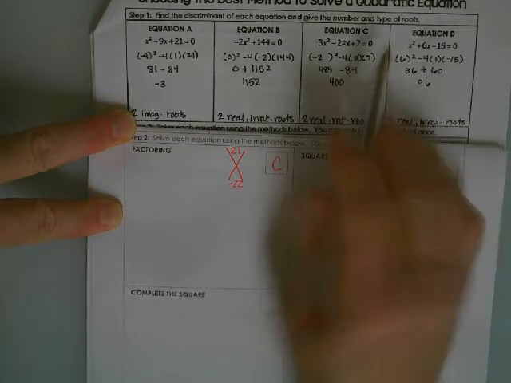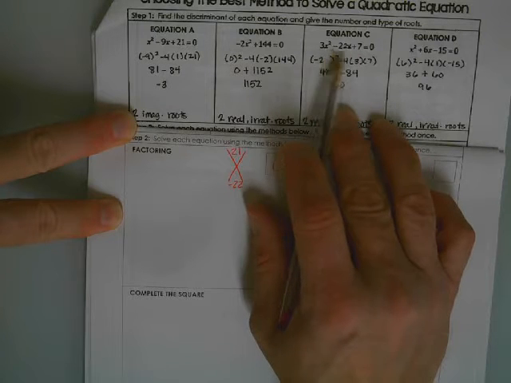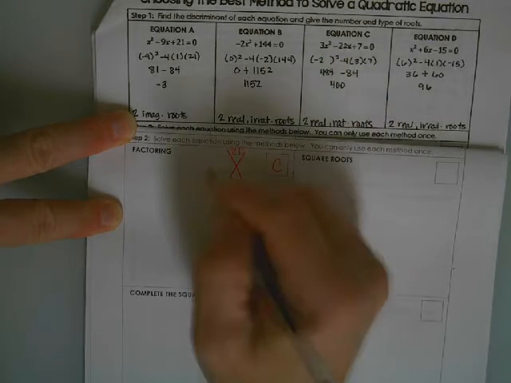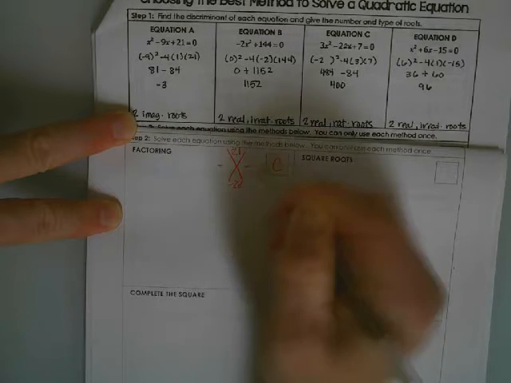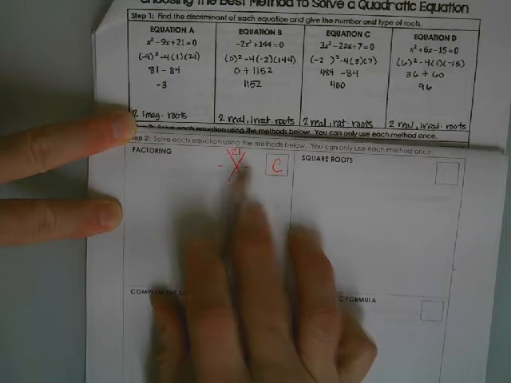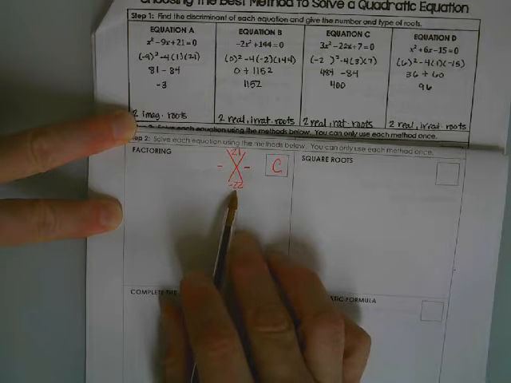And this is a positive, which means when we multiply two numbers together, we get a positive, so they're either both negative or both positive. Because this is negative 22, both of these signs are going to be negatives, because negative times negative is positive, and negative plus negative is negative.